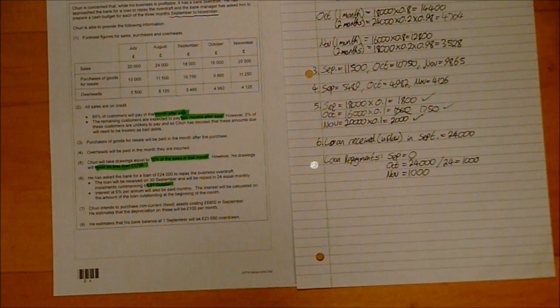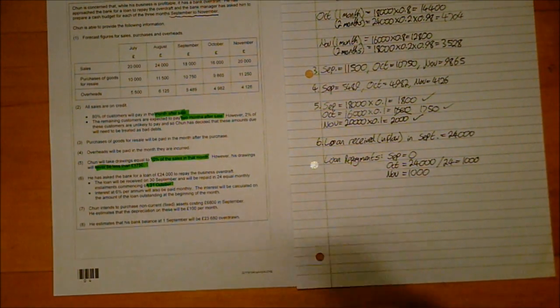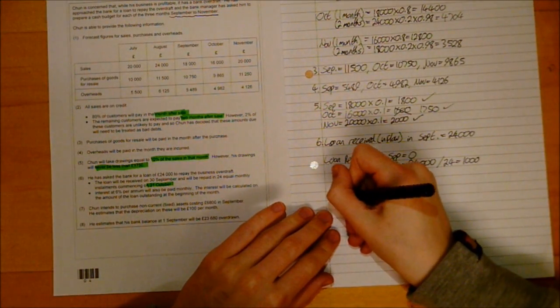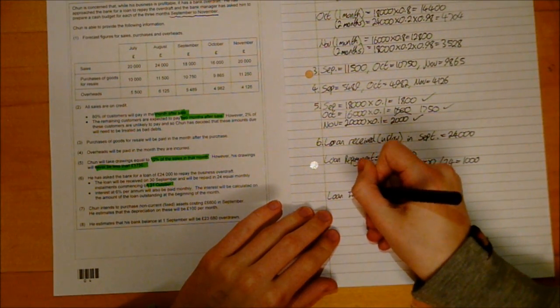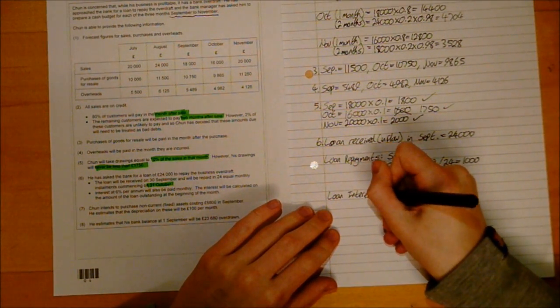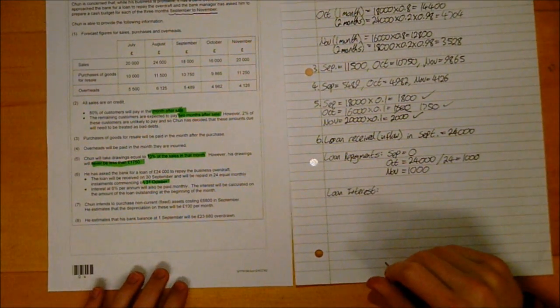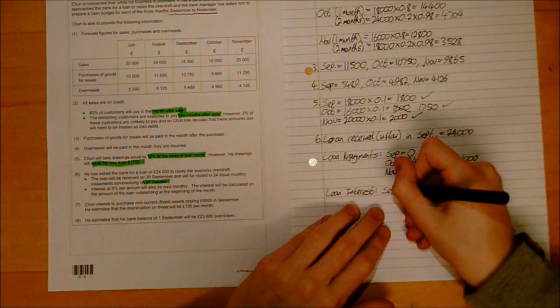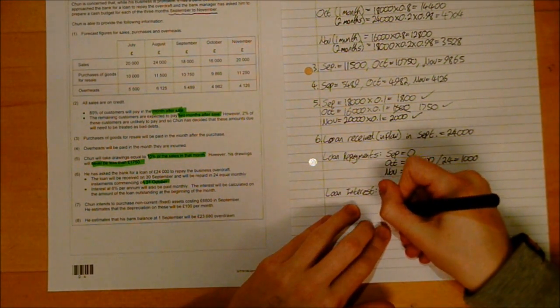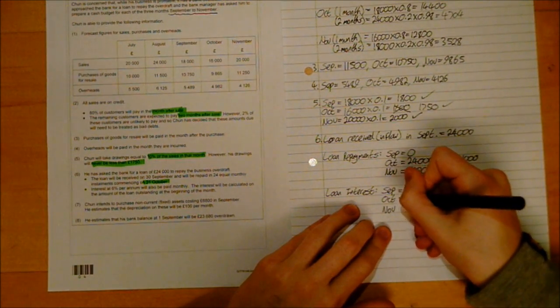Interest at 6% per annum will also be paid monthly. The interest will be calculated on the amount of the loan outstanding at the beginning of the month. Okay, so loan interest. September, October, November.